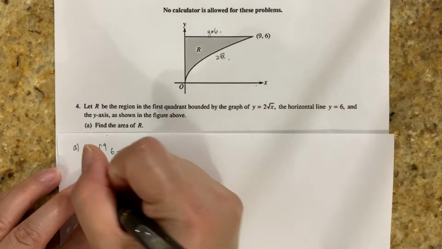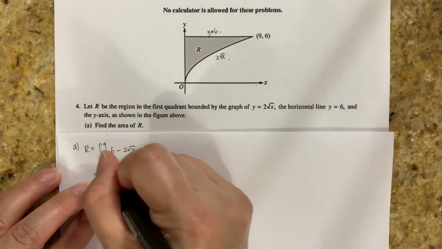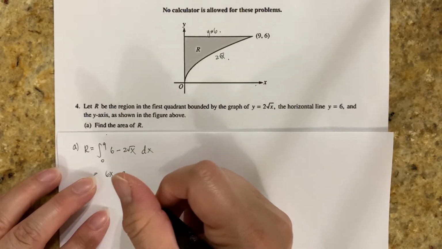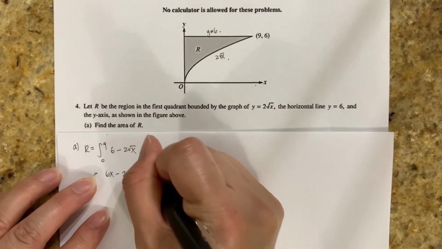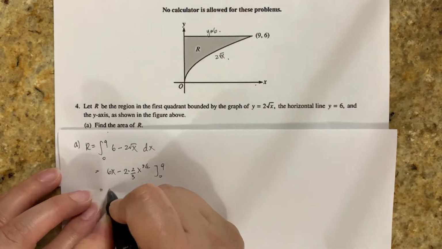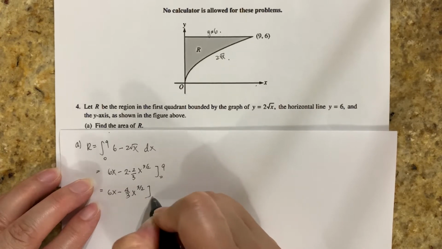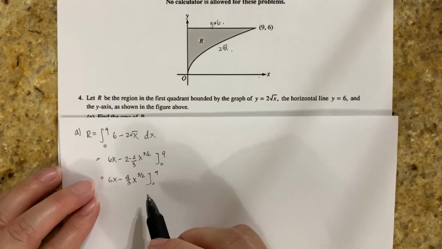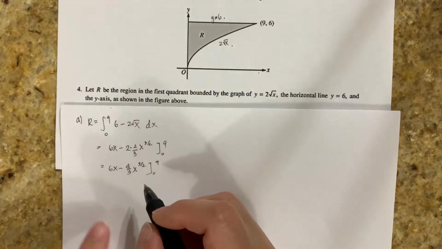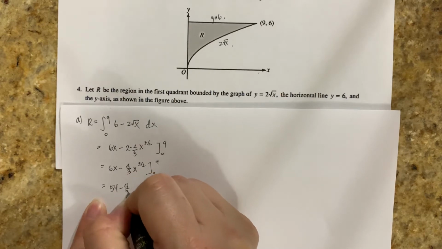All right, let's go ahead and take the antiderivative. Our antiderivative is 6x minus 2. This is x to the 1/2, so add 1, x to 3 over 2 times 2 over 3, evaluate 0 to 9. Right, so 6x minus 4 over 3, x to the 3 over 2, 0 to 9. Again, polynomial functions are awesome because we know we don't need to plug in 0, you get 0. So you just plug in a 9.